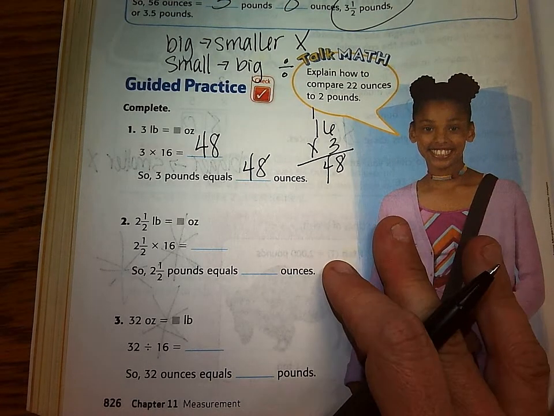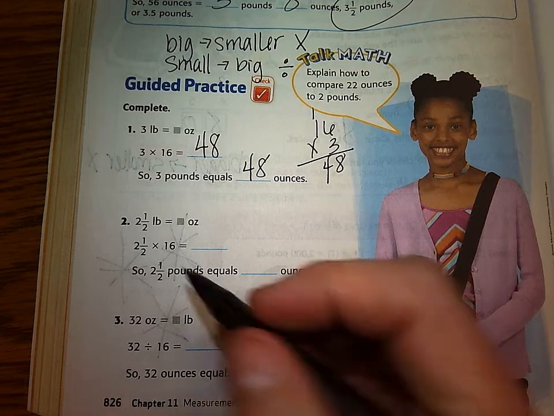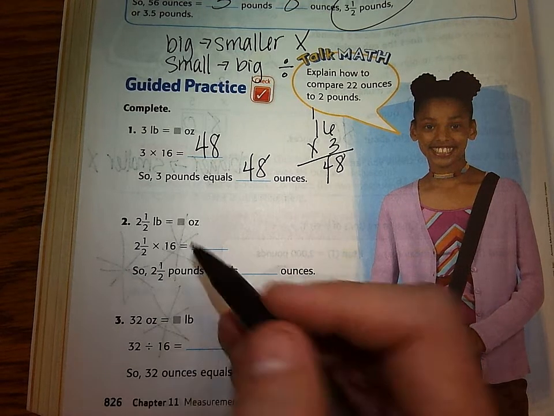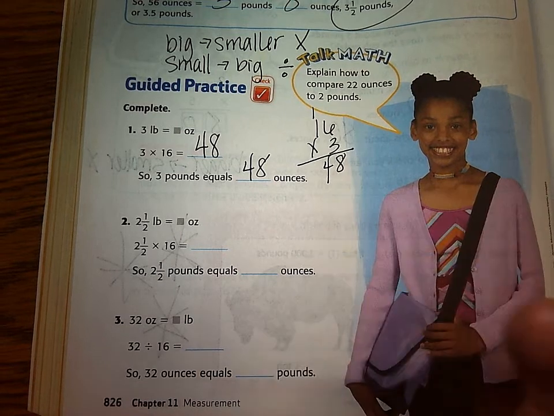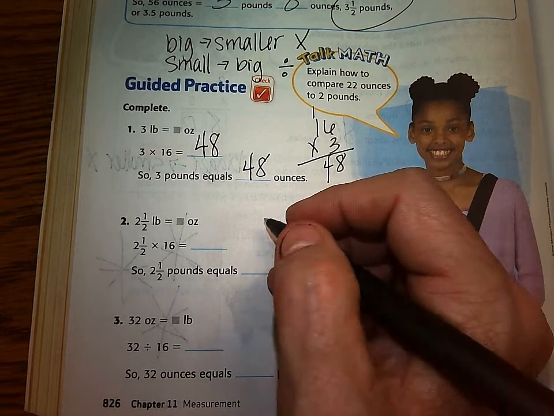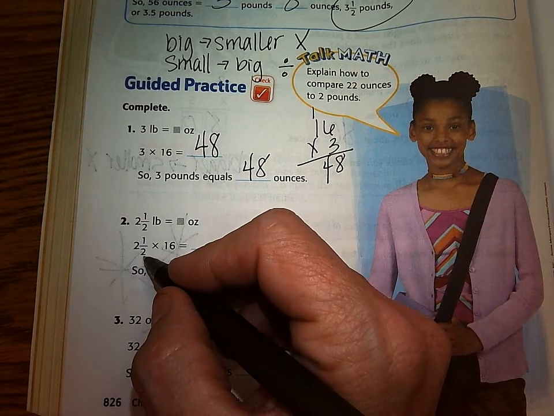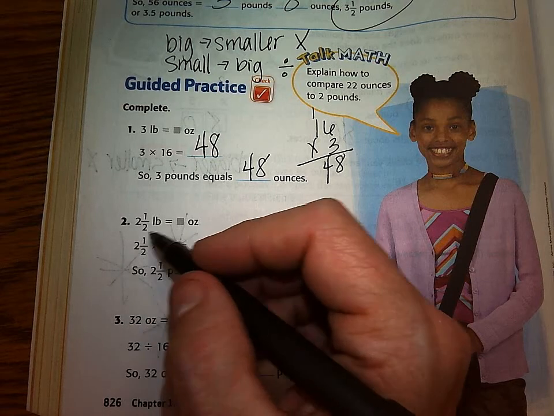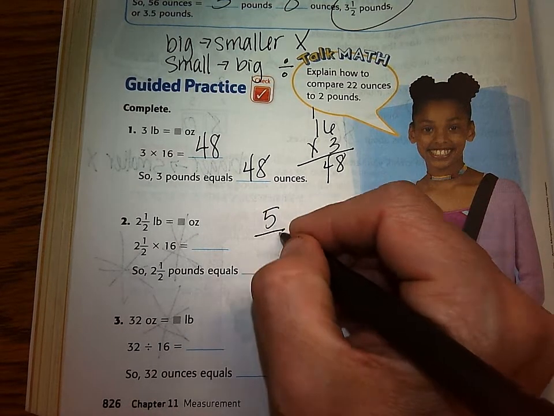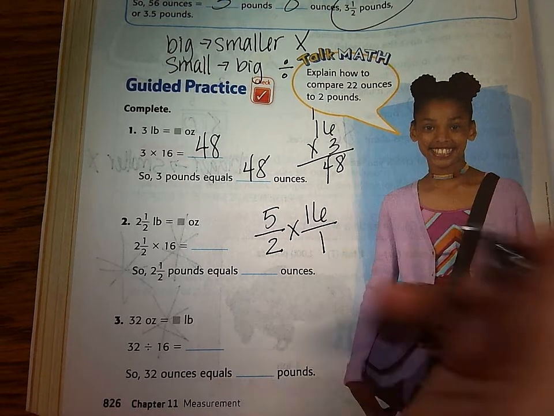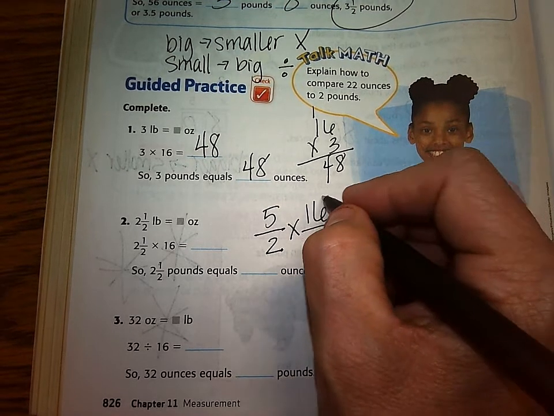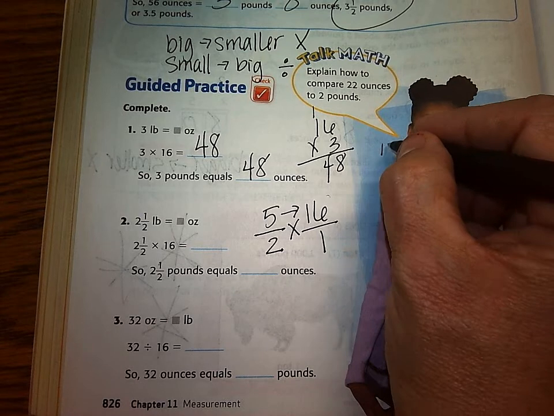2.5 pounds is how many ounces? So we're going to do still big to small, so we're still going to multiply. So 2.5 times 16. Ooh, this is a multiplying of a fraction, so I've got to get rid of my mixed number first. 2 times 2 is 4, plus 1 is 5. 5 halves times 16 over 1.